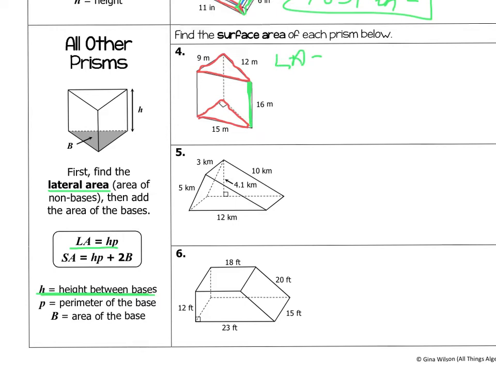So the lateral area is going to be your height, which is 16. And then what you do is you add up the perimeter of your base. So the perimeter of the base is 9 plus 12 plus 15. Oops, that should be a plus. So once you do that, we're going to add that all up, and then for the surface area, you do your lateral area plus the area of the two bases.